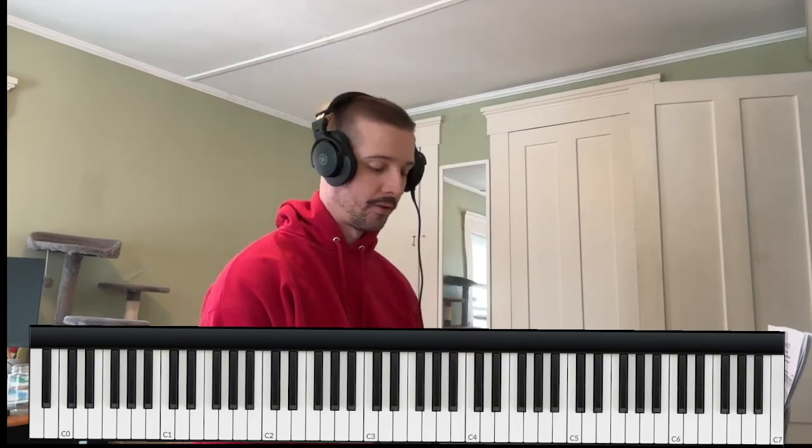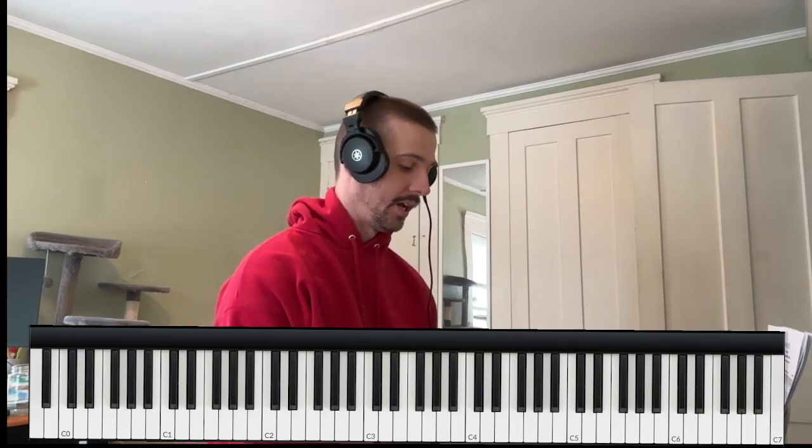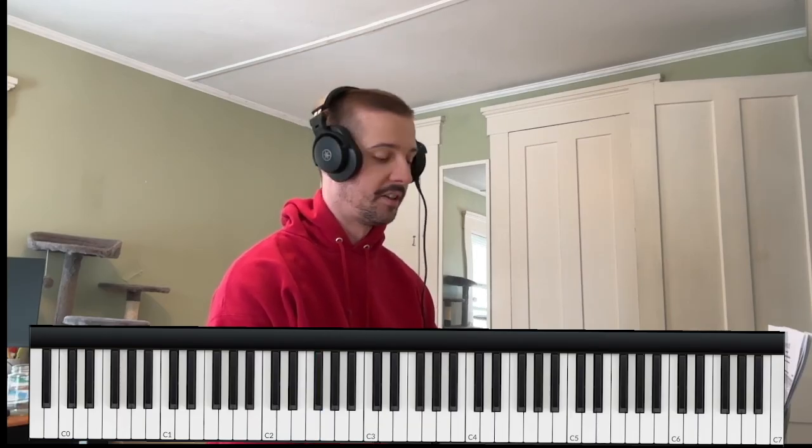If you're on an actual grand piano, if you have 3 pedals, it's the pedal all the way to the right. And if you hold it down, the notes will still play even if you're not holding down the notes on the keys. So this is me holding down the pedal. This is me if I take my foot off of the pedal.